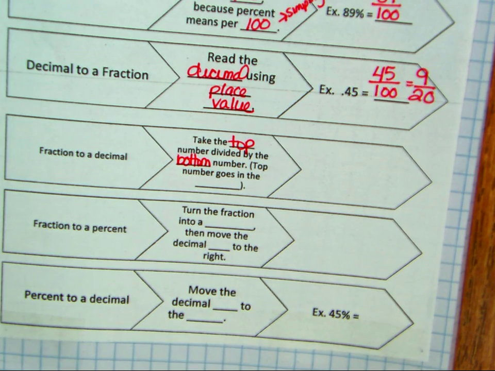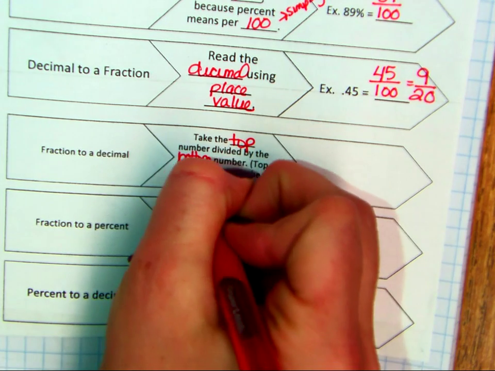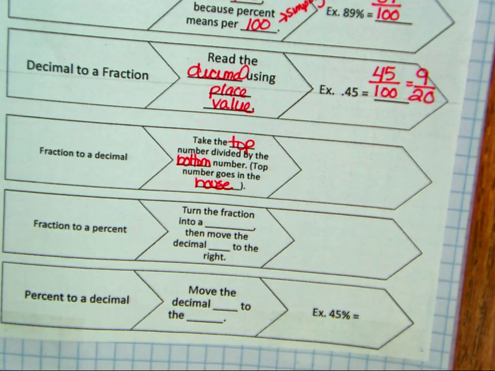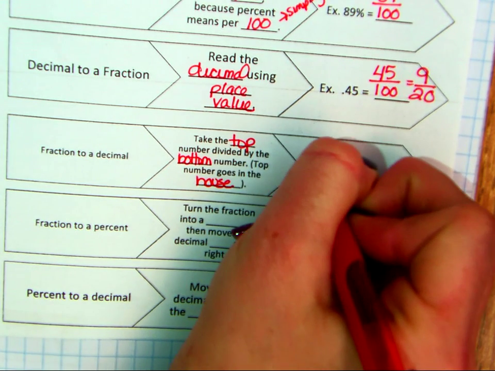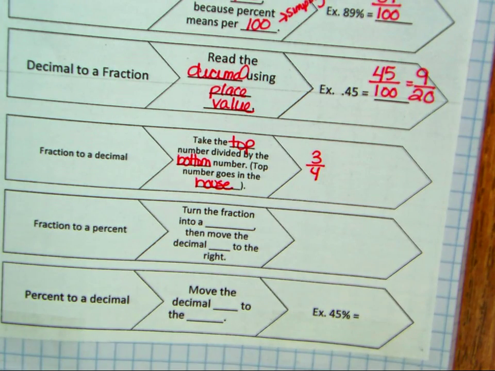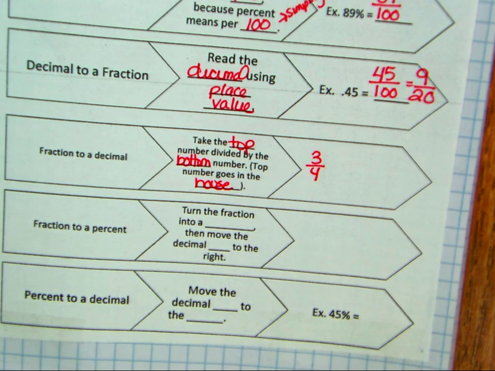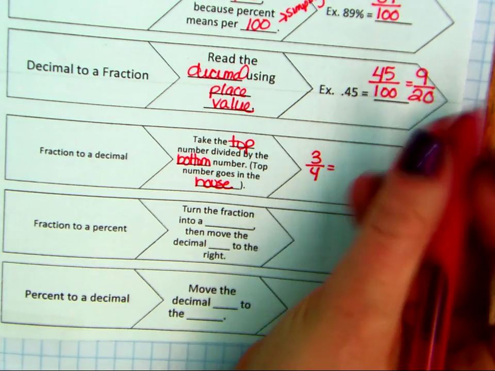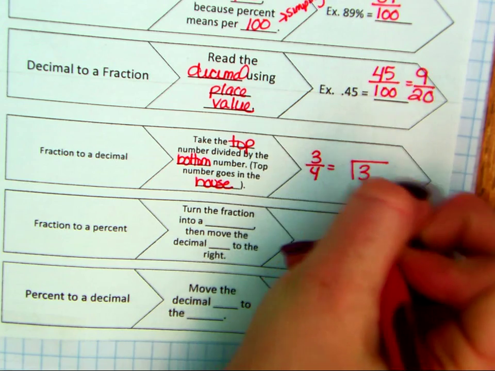And the top number goes into the house, or the castle. So, an example of this would be if I had 3/4, and I wanted to convert that into a decimal, I would do the numerator divided by the denominator.